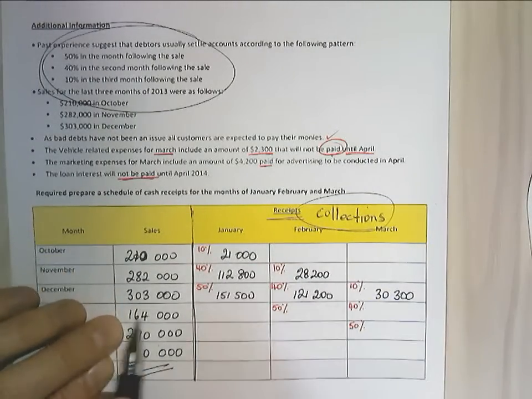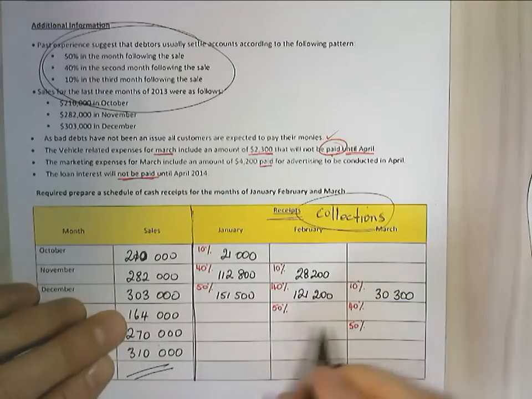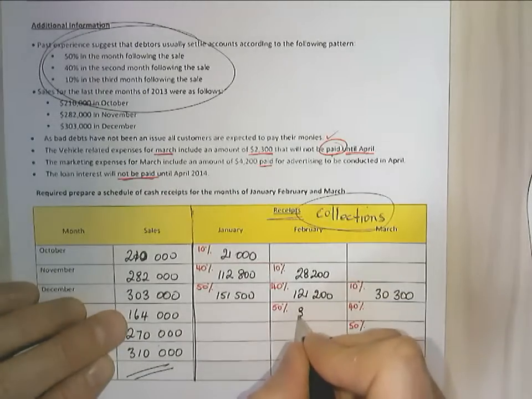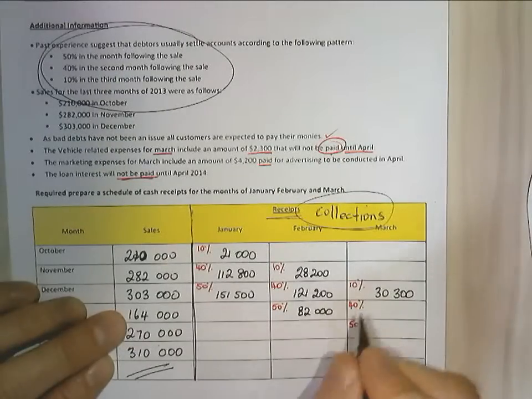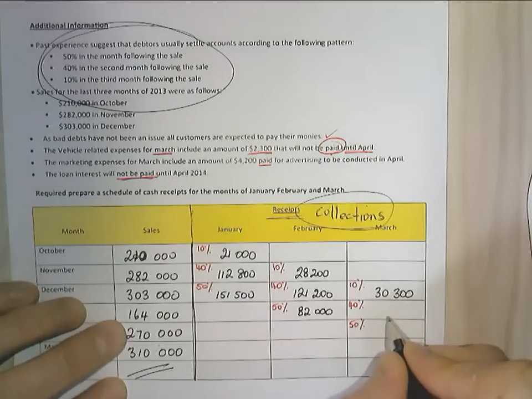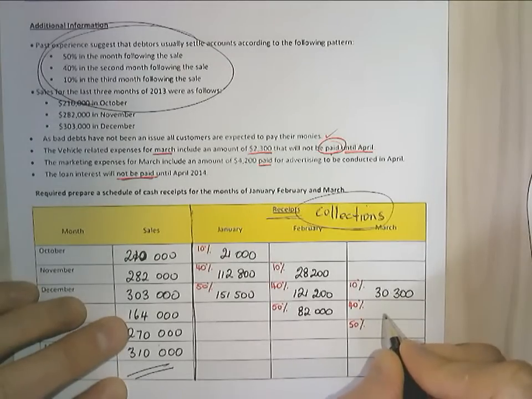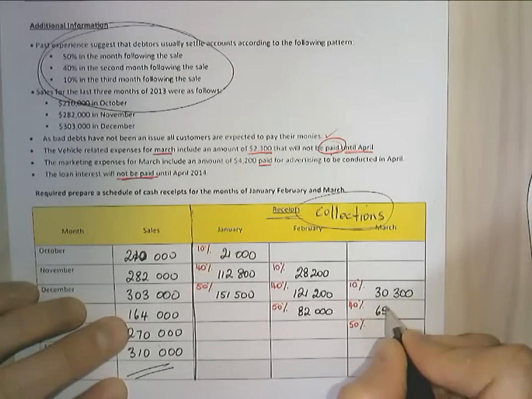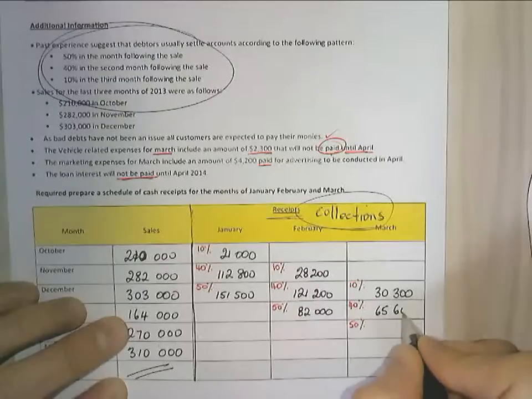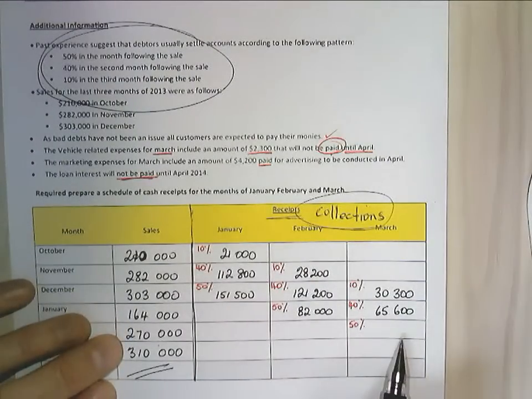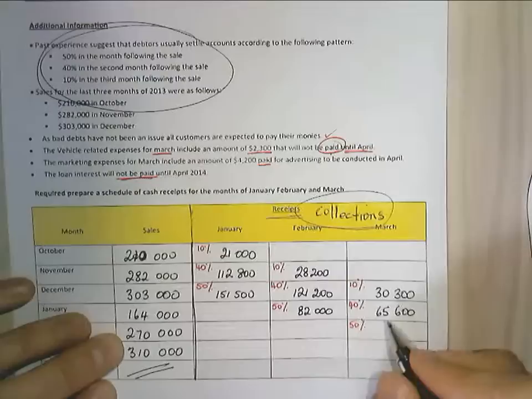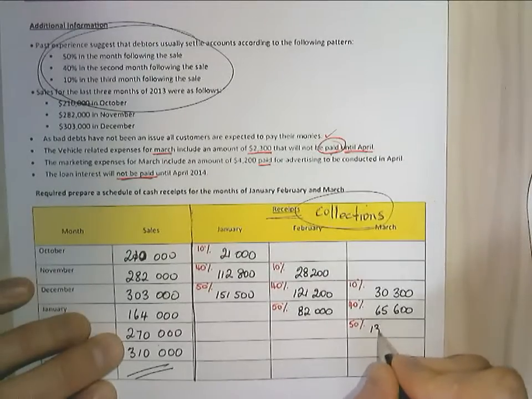I'm now looking for 50% of 164,000, which makes in my book 82,000, and then I'm looking for 40% of 164,000, which makes 65,600. And then I'm looking at my last collection of 50% of 270,000 is 135,000.